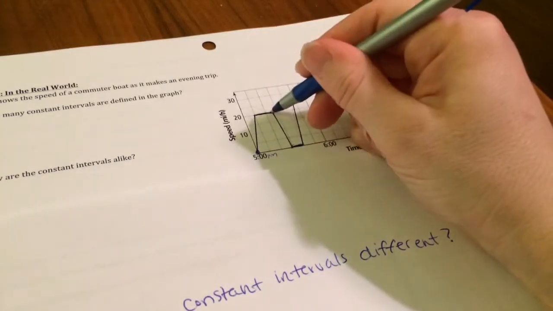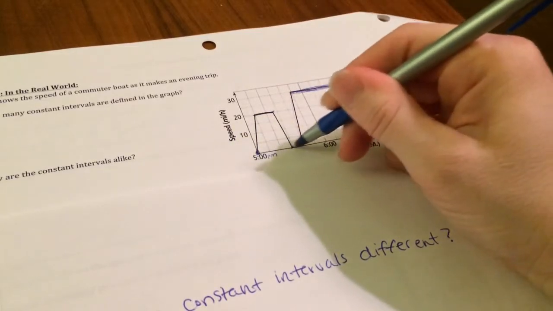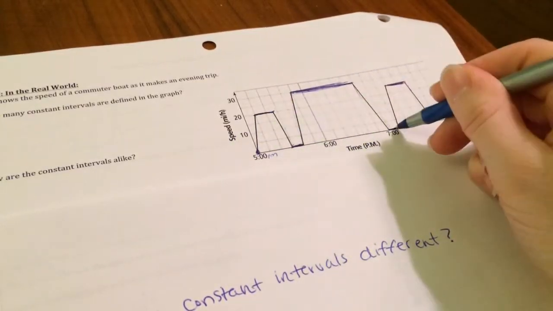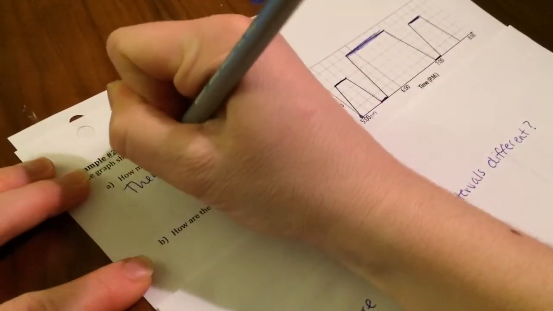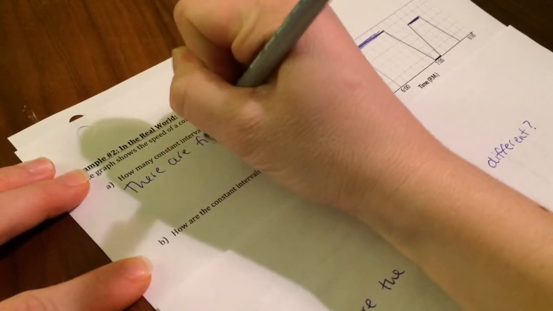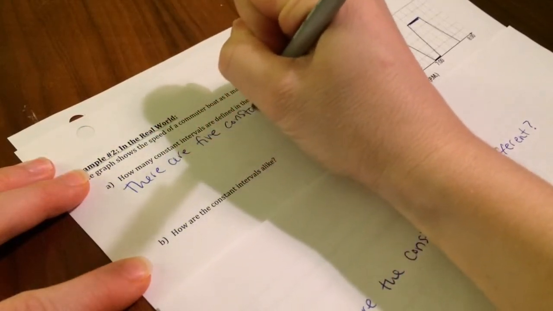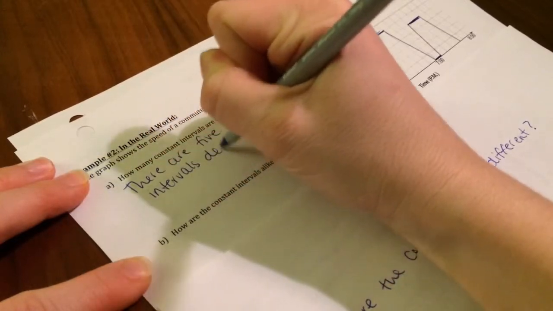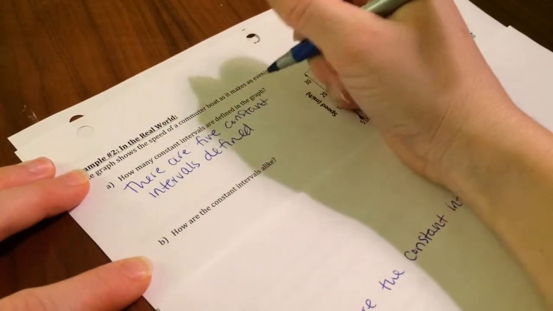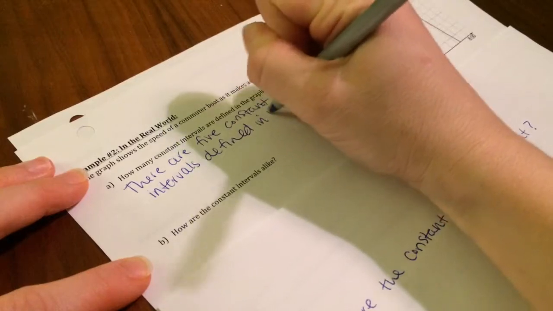All right, so let me count again. The constant intervals: we have 1, 2, 3, 4, 5 constant intervals. There are 5 constant intervals defined in the graph.